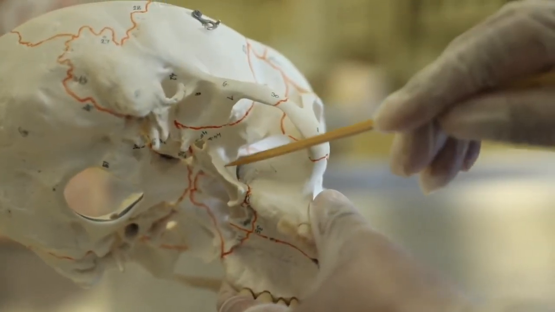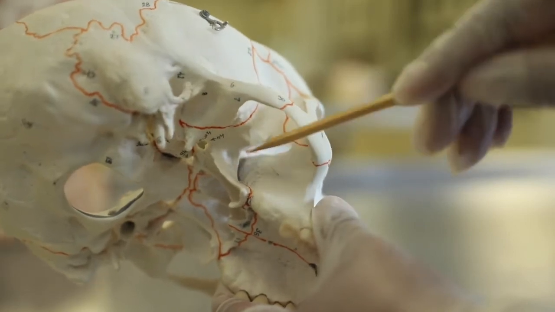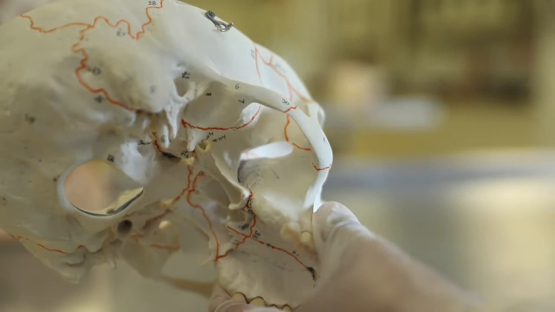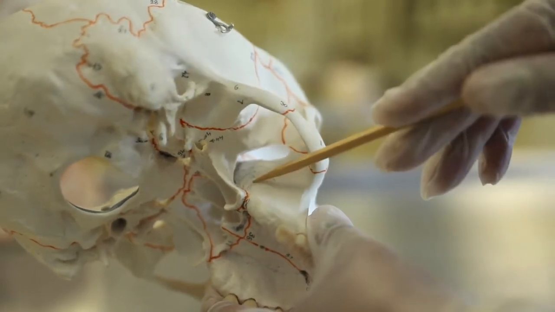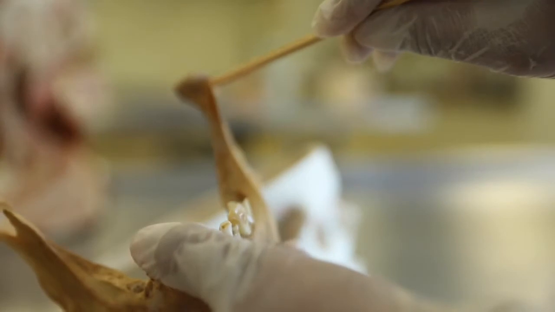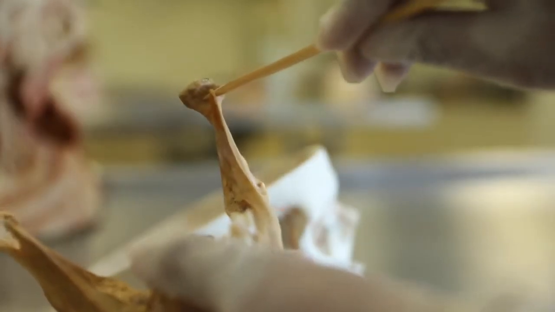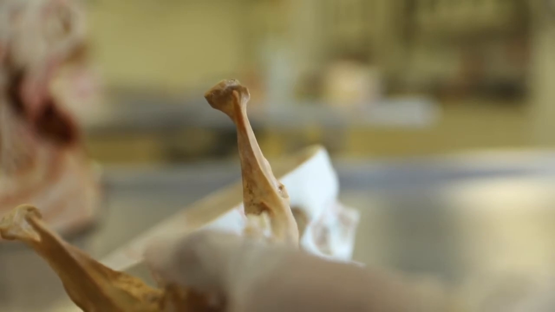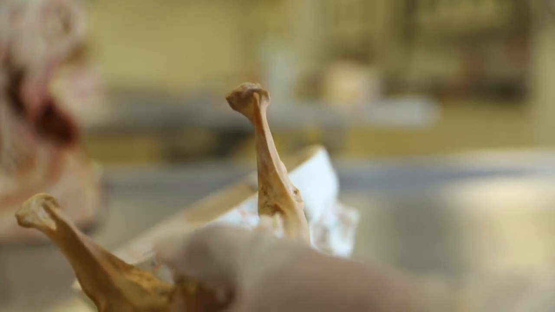It arises from the lateral surface of the lateral pterygoid blade and from the maxillary tuberosity, the dorsal surface of the maxilla, to be inserted into the mandible here in the neck of the mandible. This point is called the pterygoid fovea.